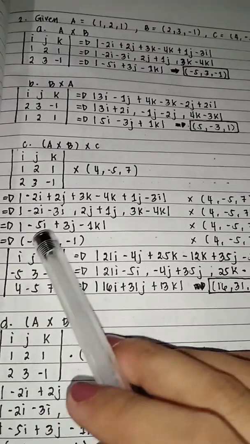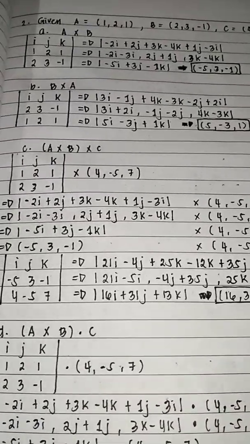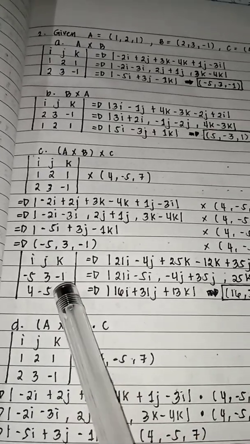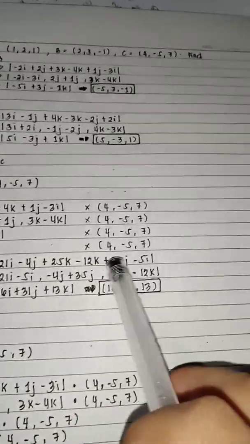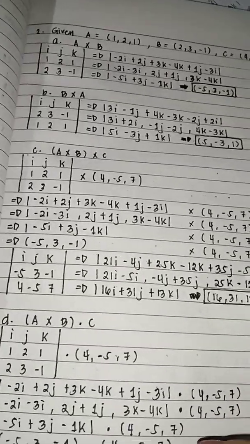Negative 5 times j times 7 is equal to positive 35j. i times negative 1 times negative 5 is equal to negative 5i.